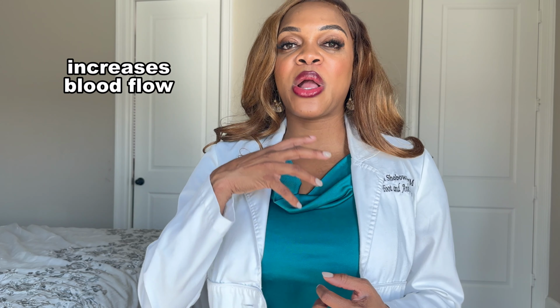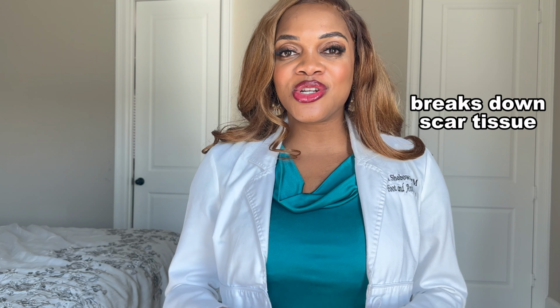So let's say your heel has been hurting for a long time, it's not getting better, you've done a lot of things, it's just not getting better. It changes that chronic state of inflammation to an acute state by increasing blood flow to the area, breaking down scar tissue, and triggering your body to regenerate and heal itself. Now, this is not something that you can get over the counter or at the pharmacy or the drugstore. You do have to get it at a doctor's office.